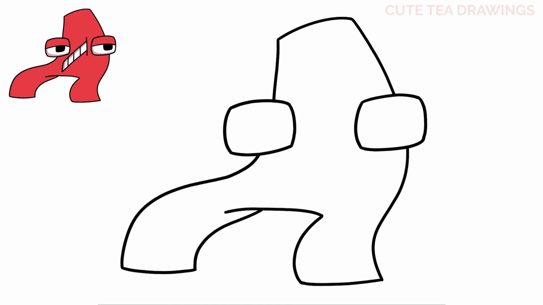Next, inside each eye, let's draw a curve across the middle. And then underneath these lines, a rounded rectangle shape towards the right side.